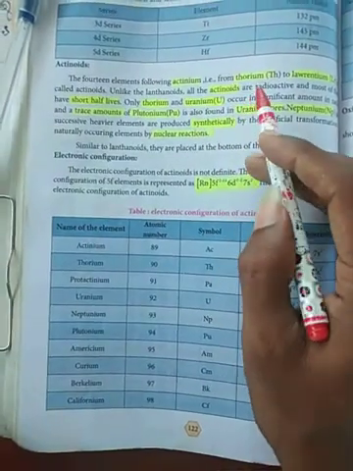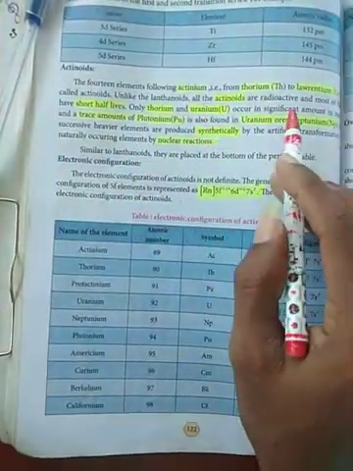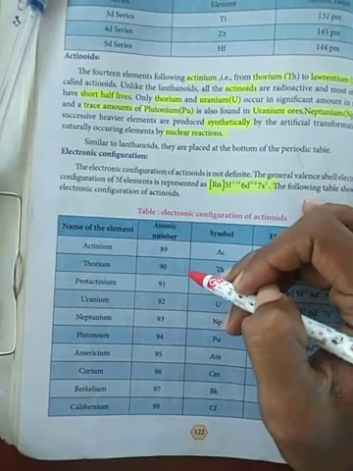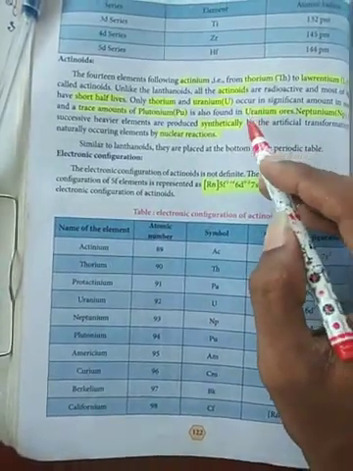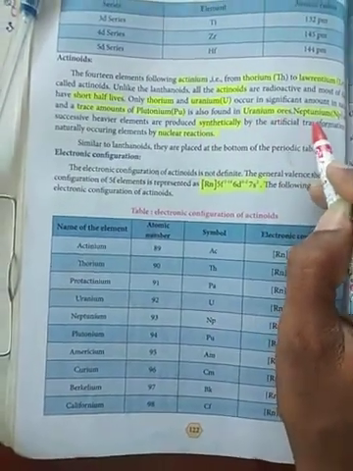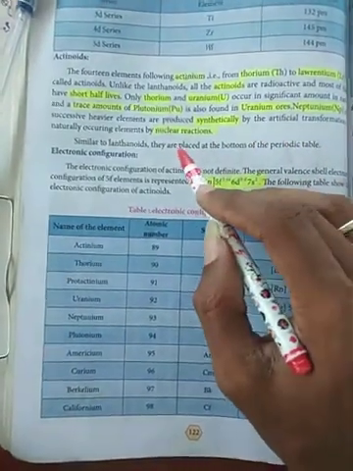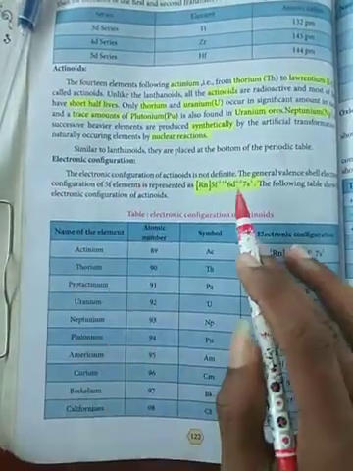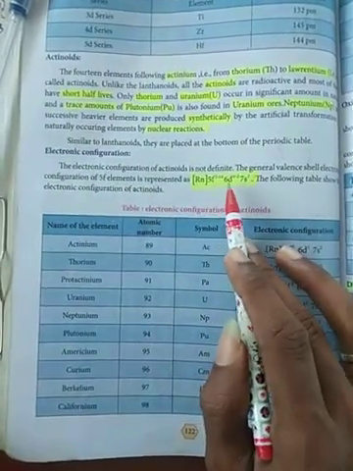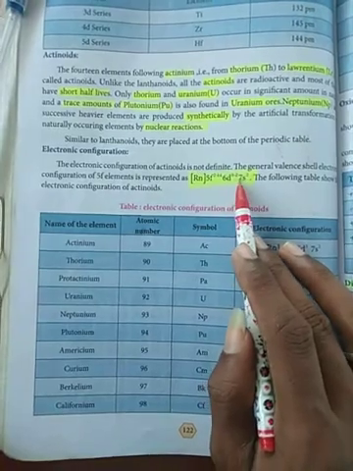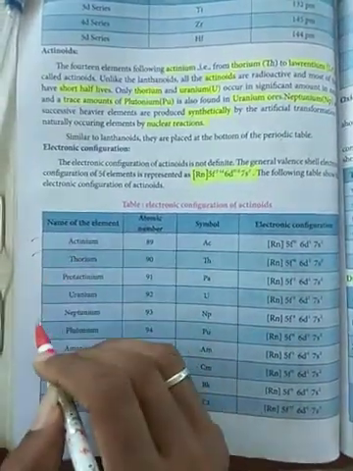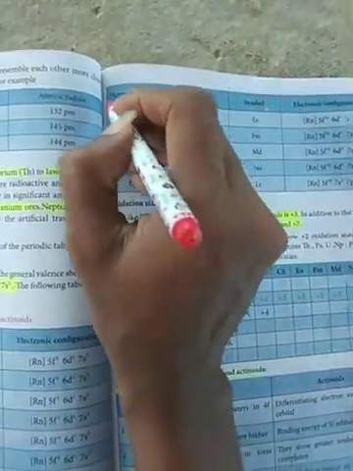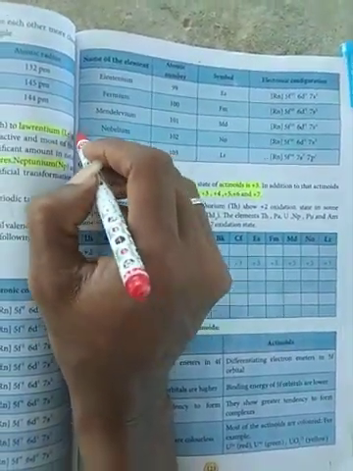Already discussed: thorium to lawrencium. Important: all actinides have short half-lives except thorium and uranium. Thorium and uranium occur in nature, and plutonium is found in trace amounts in uranium ores, along with neptunium. The others are synthetically prepared, important for nuclear reactions, and their electronic configuration is similar to the lanthanide properties. This is 4f for lanthanides; for actinides it is 5f 2 to 14, 6d 0 to 2, 7s2. Important configurations: actinium, thorium, uranium, then californium, and last einsteinium, and the important outermost electronic configurations of nobelium and lawrencium.